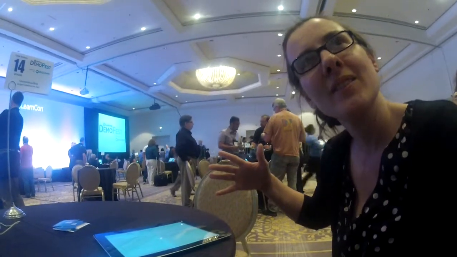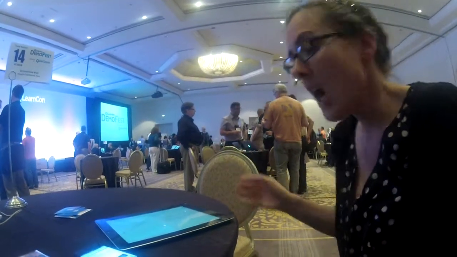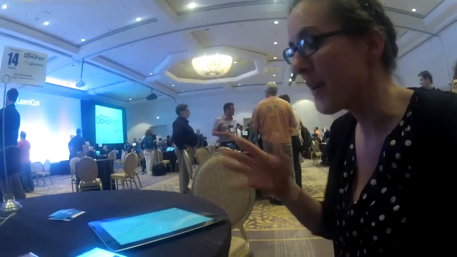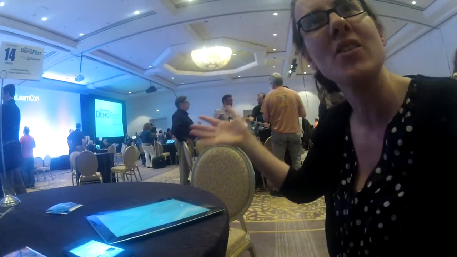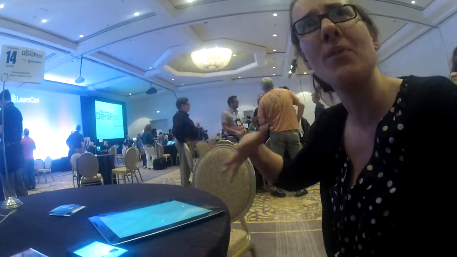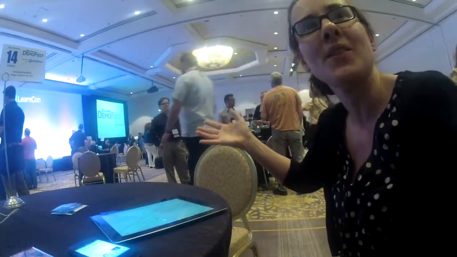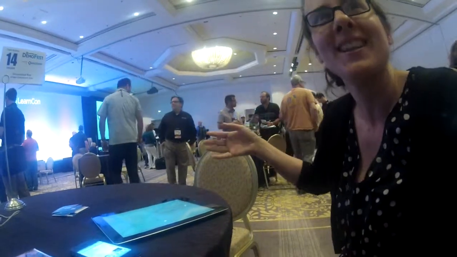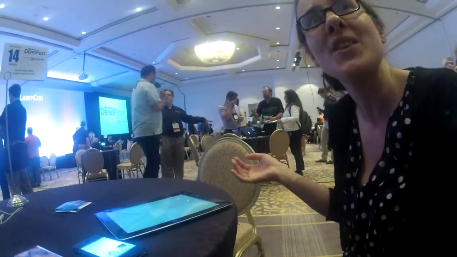How difficult to localize? So you mean for other languages? Yes. It's quite easy. We can pull the text out of the tool that we use and translate it and then put it back in. So we've localized quite a lot of courses. So it's not that difficult. I mean, obviously you need to do the translation, but once you've done that, it's pretty straightforward.